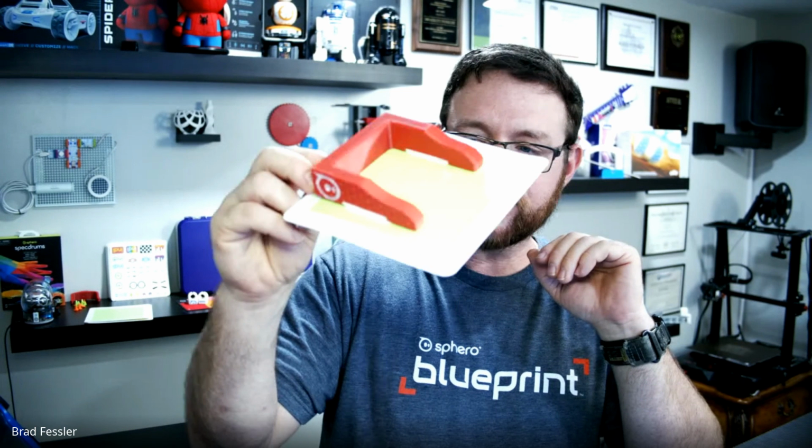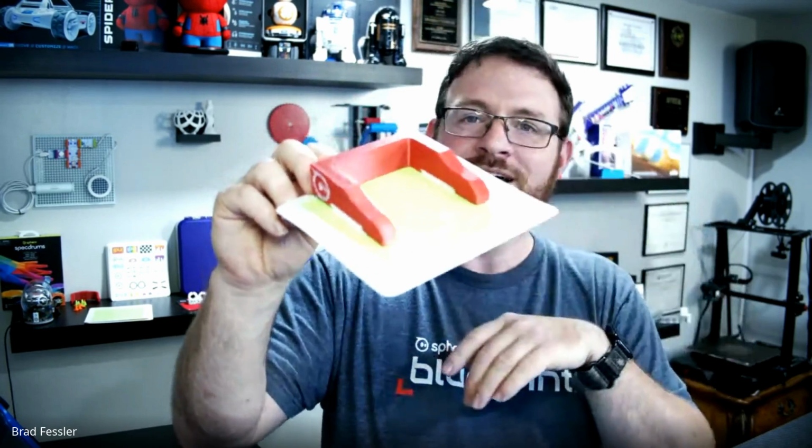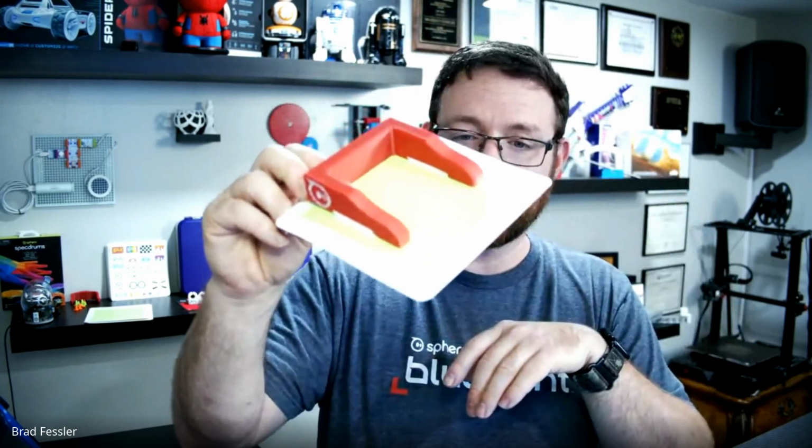One of those things is the Indi Garage, which is an aiming aid to get you started. This is a free STL file that you can take and 3D print, and then attach it to a cardstock tile, and then you are ready to go.